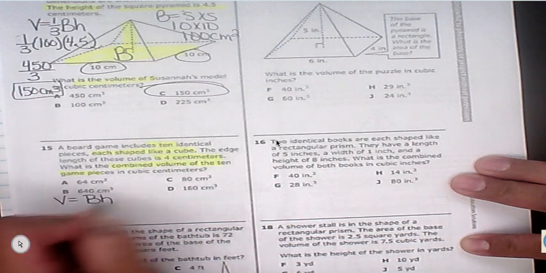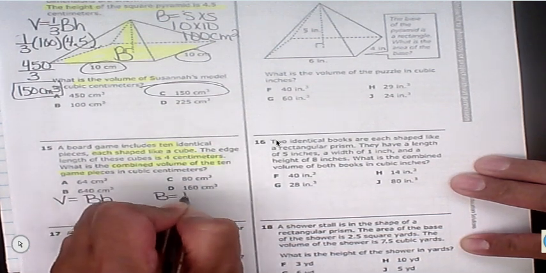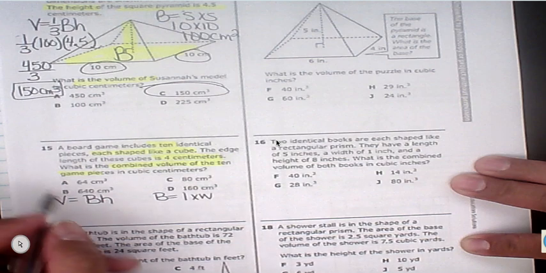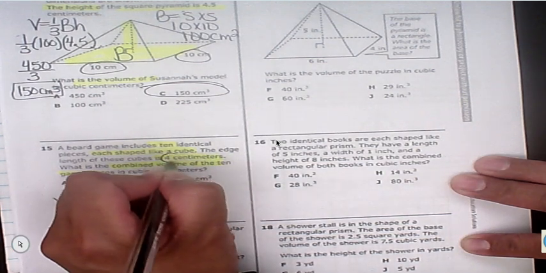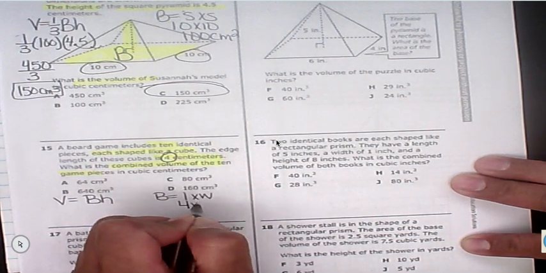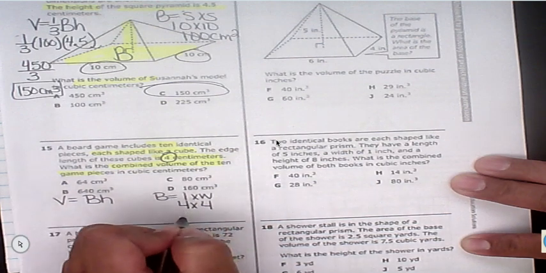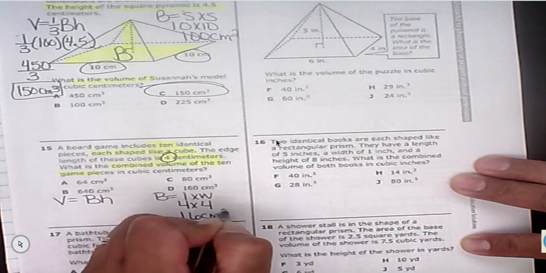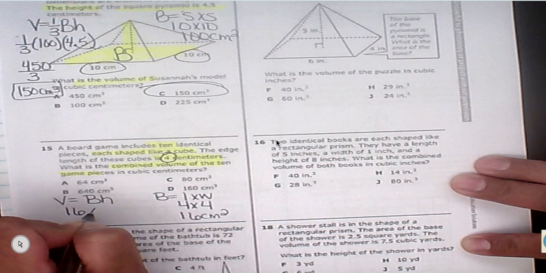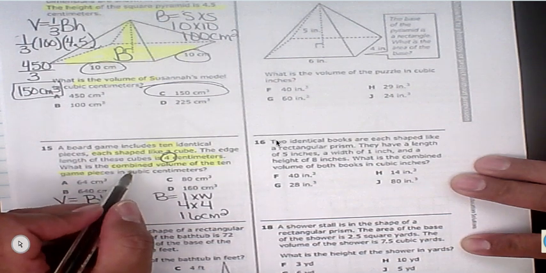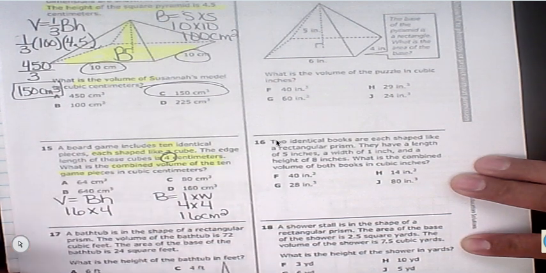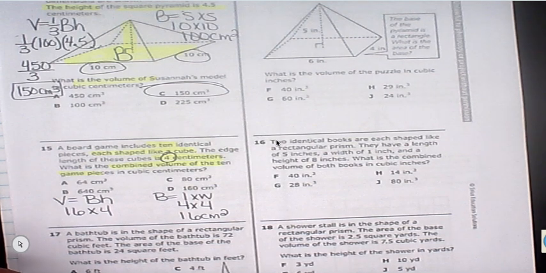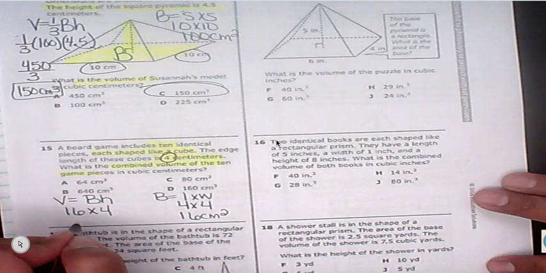So here we can say that big B can be length times width, and we're going to go ahead and take the measurement of the cube, which is a 4 by 4. 4 times 4 is 16 centimeters squared. Then we're going to multiply that times the height. Well, if it's a 4, 4, and 4, we're going to multiply this times 4. So 16 times 4 is 64.